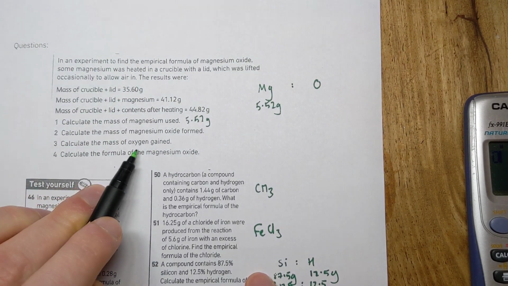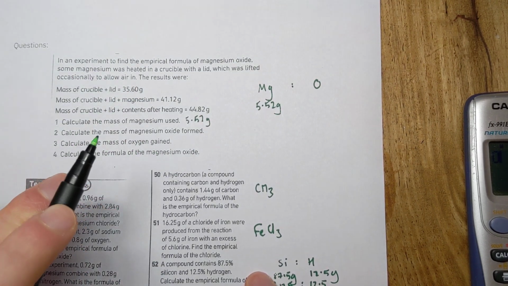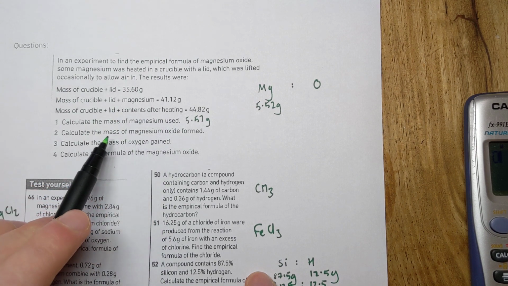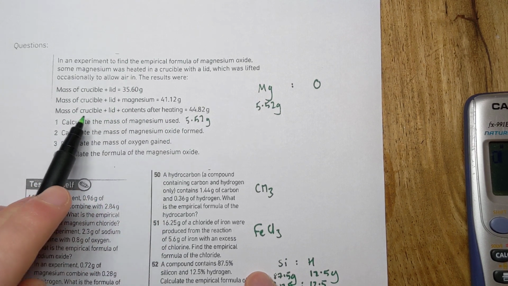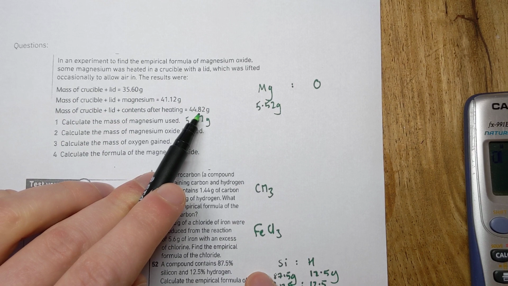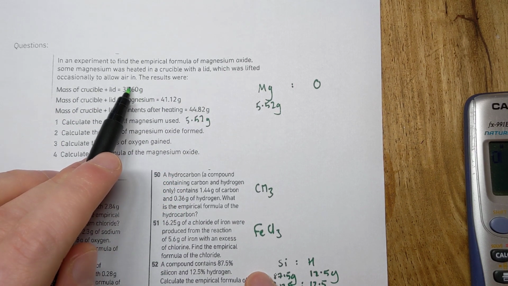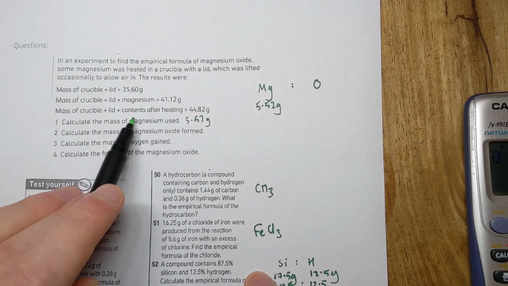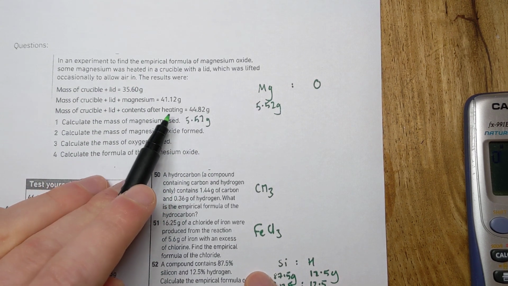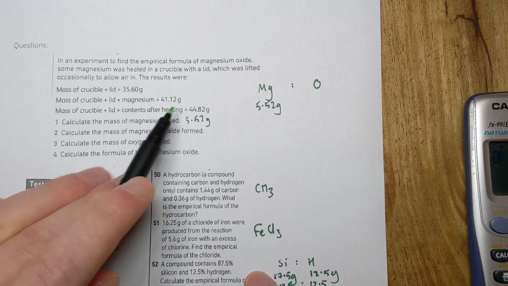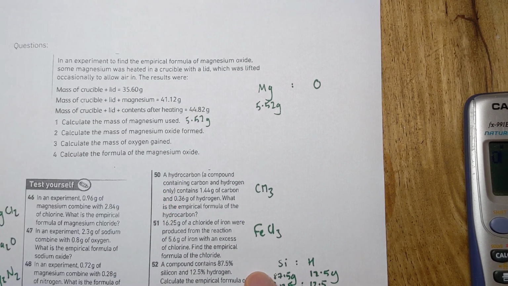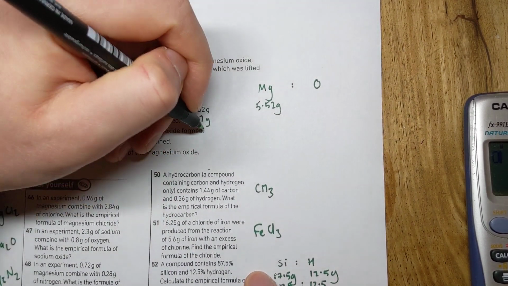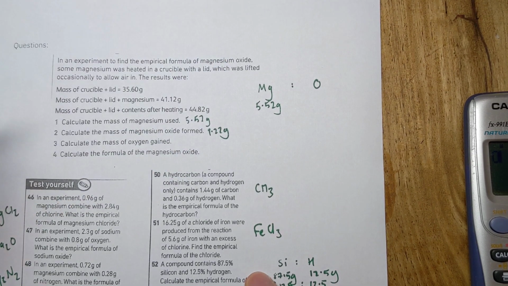I need to work with the mass of oxygen, but it's required to do that just in one step. If I look at it here, the mass of magnesium oxide formed, that would be the mass of the final one, 44.82, minus the mass of the crucible and lid, because again, if I take away crucible and lid from this final one, I'll just have the mass of the contents after heating, which is just magnesium oxide. So 44.82 minus 35.60 gives me 9.22.